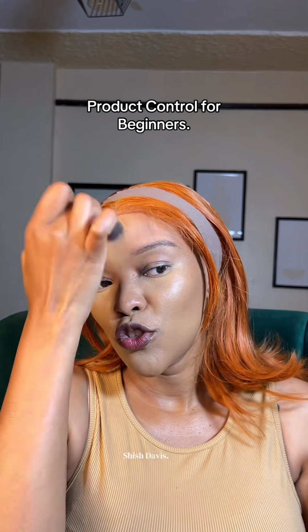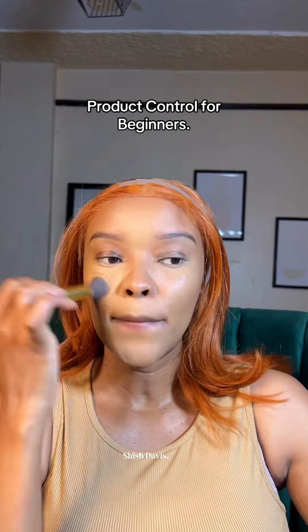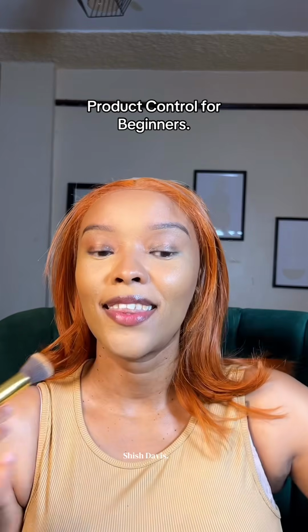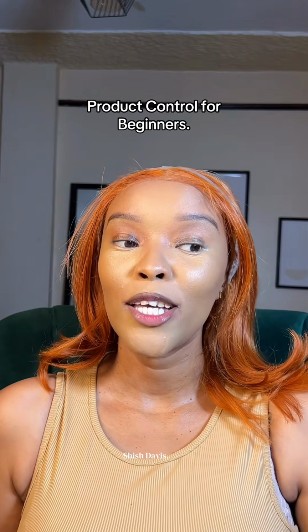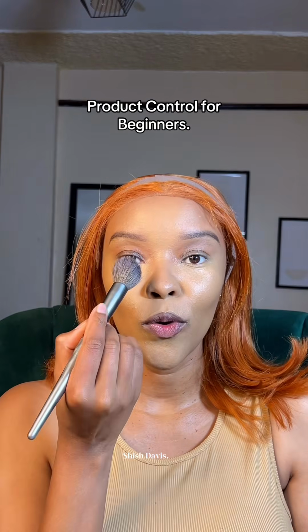I'm not saying that you should use this little product. If you want more, by all means use more. My point is just use a little, then blend, and then add, and then blend. The same idea also applies when you're using powder. So don't just take a lot of powder and go directly in.